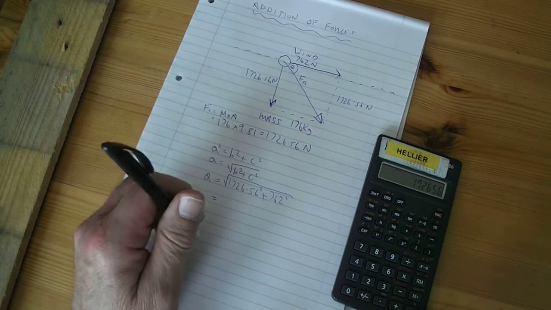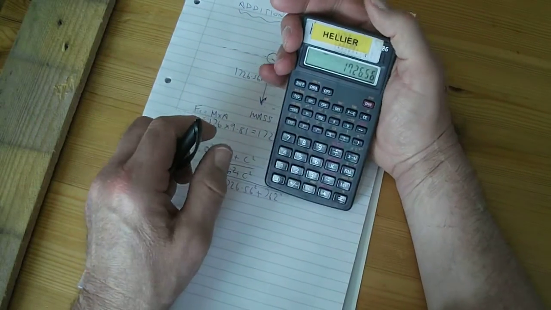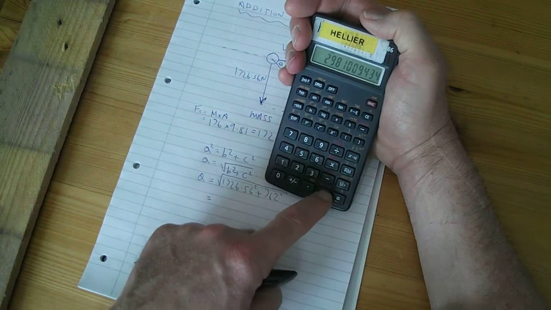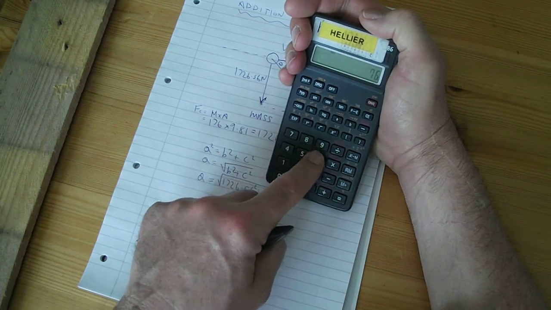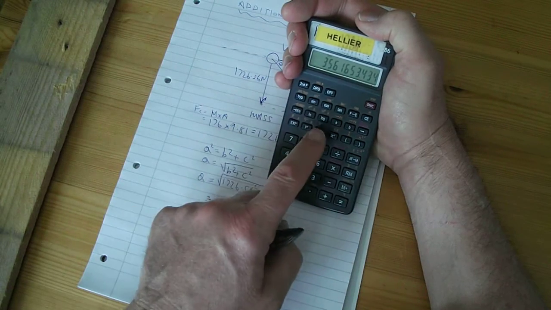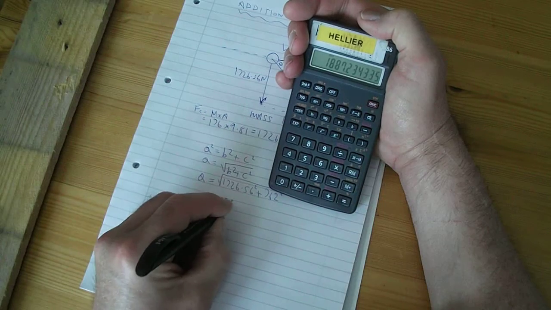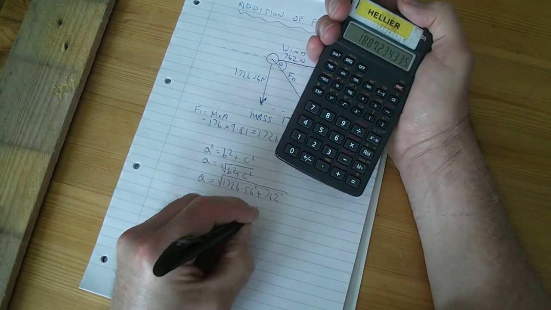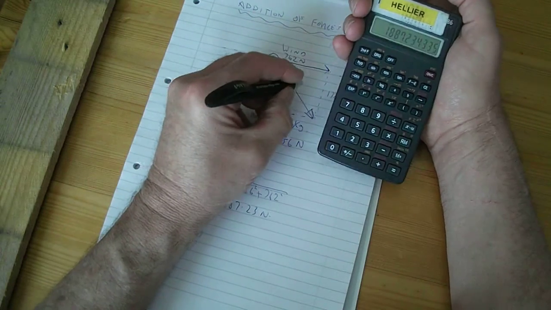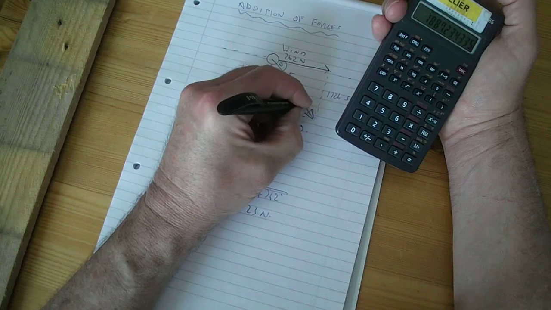Do that on your calculator. I've already got that left on the calculator from last time, so I just square that, plus 762 squared, that's the total, and then I find the square root, which is 1887.23 newtons. So the resultant force is 1887.23 newtons.